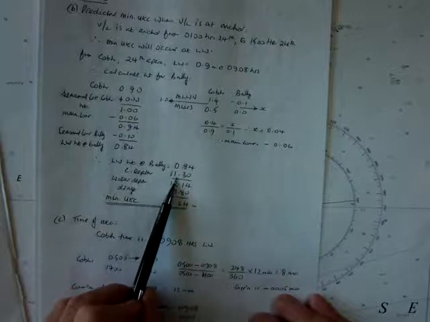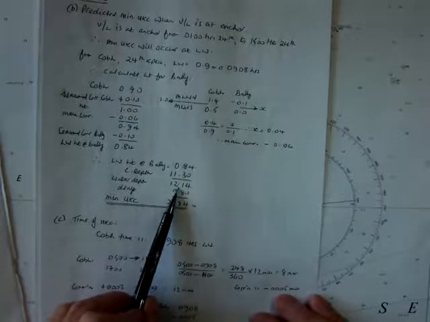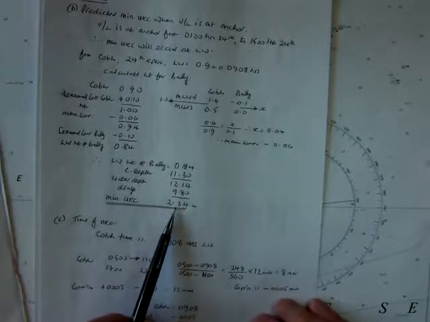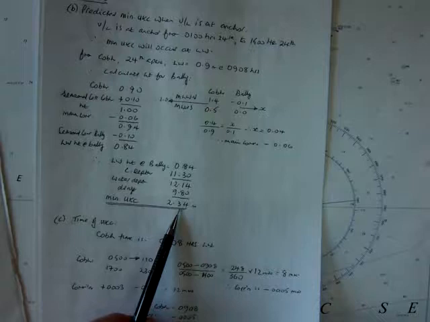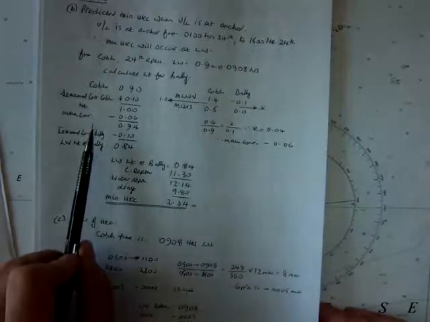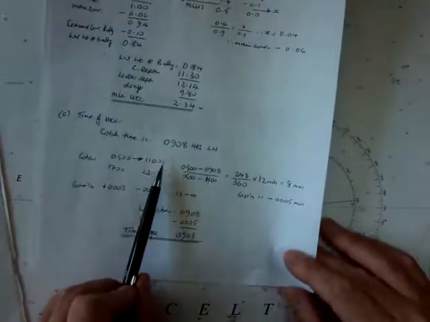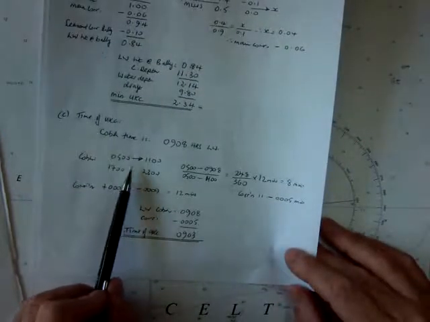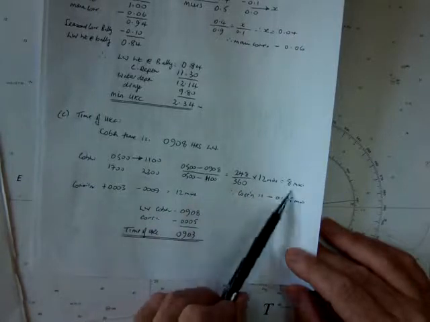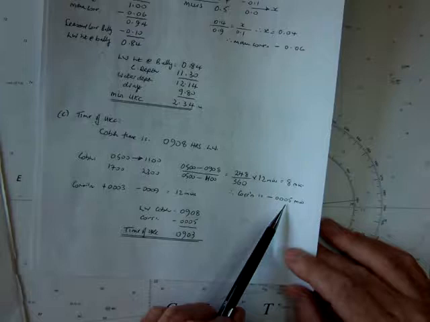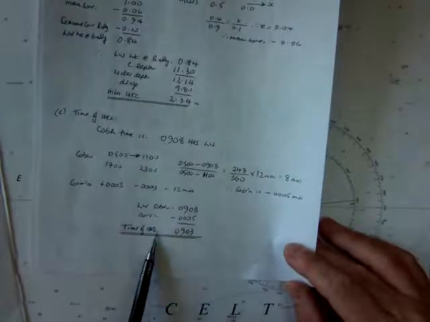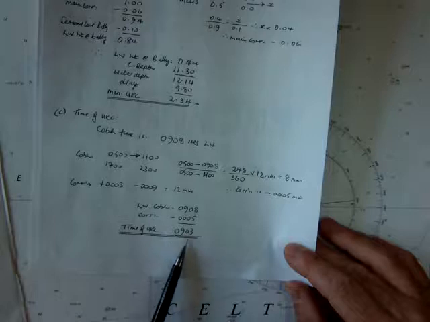We add that to the charted depth. That gives us the depth of water that's actually there at low water at Ballycotton. Subtract our draft, so our minimum underkeel clearance is 2.34 metres. And that's the working out there to get the main correction. Of course, the time needs to be changed, of course, 0908. So same as before, work out a proportion of the difference in time, and we find that the correction to apply is 5 minutes. Low water Cobh is 0908. Apply the 5 minutes, so our time of the underkeel clearance for Ballycotton is 0903.